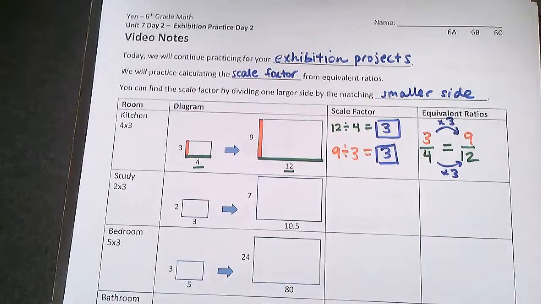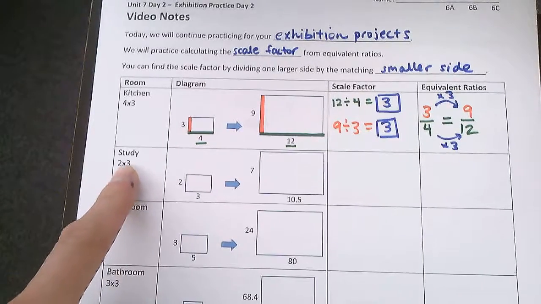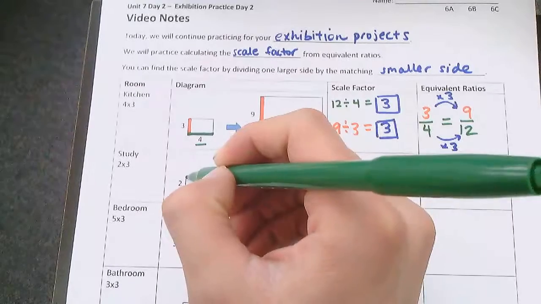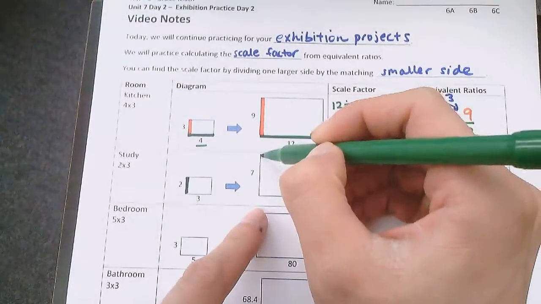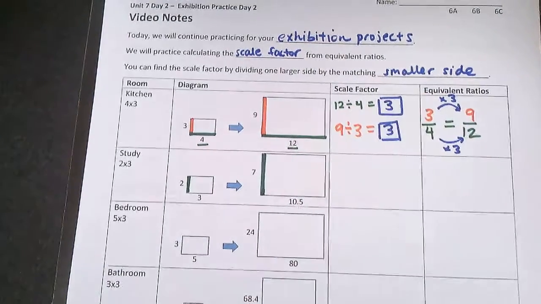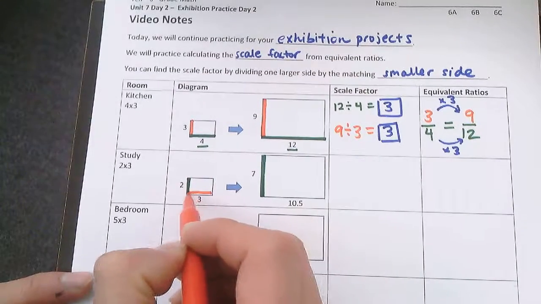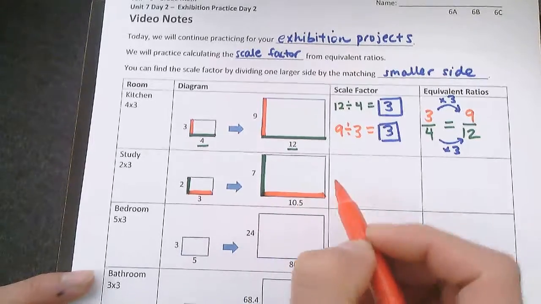Let's do one more together. For the study, the original dimensions were 2 by 3. So I have 2 on this side and 3 on this side. This 2 matches up with this 7 here in the enlarged version, and this 3 matches up with this 10.5 in the enlarged version.